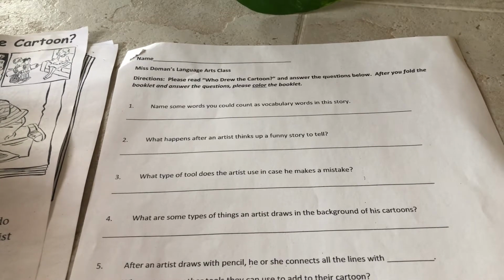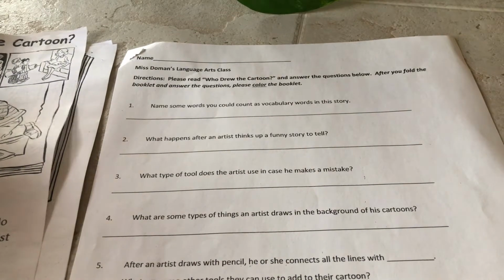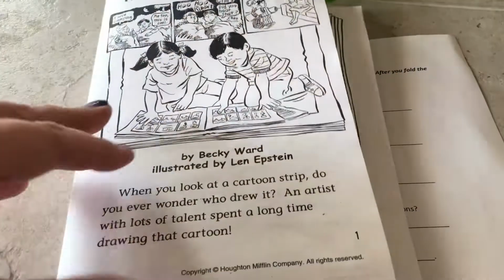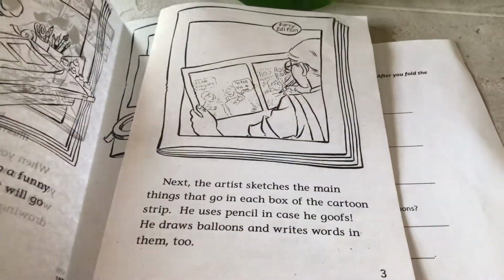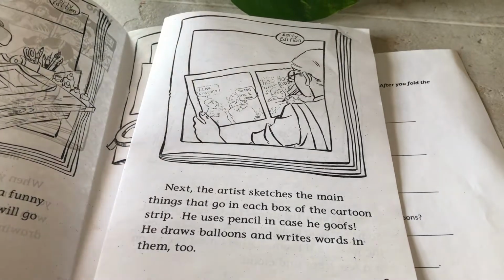For number 2, it says, what happens after an artist thinks up a funny story to tell? You can answer that on page 2.